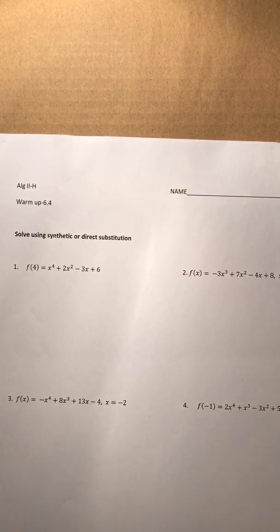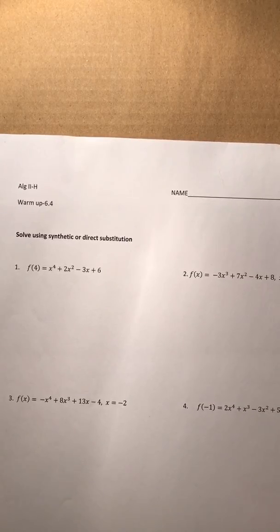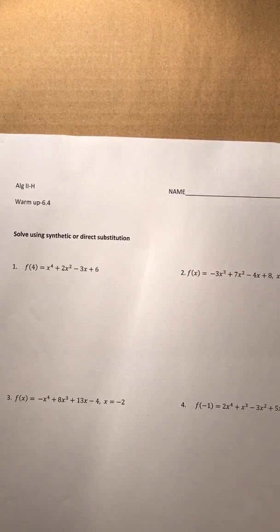Okay, so the first thing I want you to do is complete this warm-up from 6.4. It's solving using synthetic or direct substitution. I want you to use synthetic, but you can check it with direct substitution. Just make sure you're doing the right thing. So that's the first thing I want you to do. I will attach that to the email when I send you the video, so you'll have a copy of that.